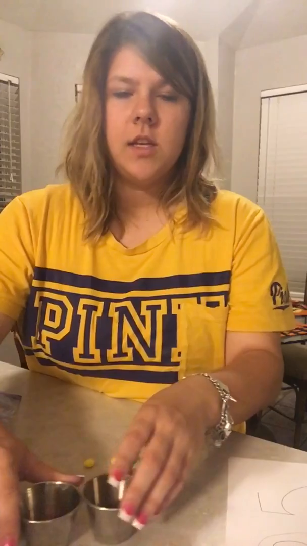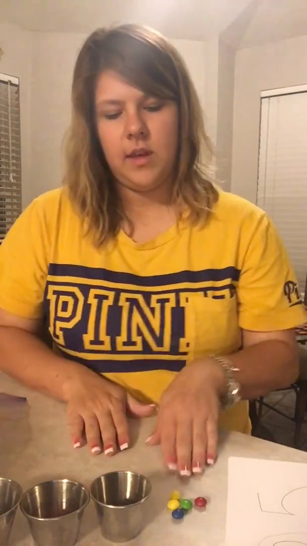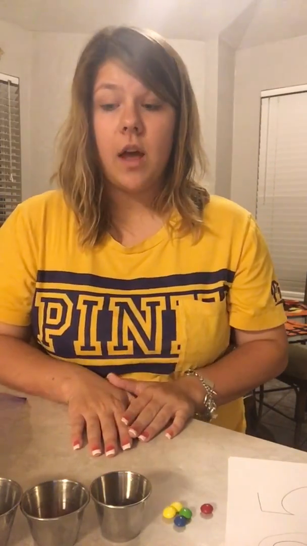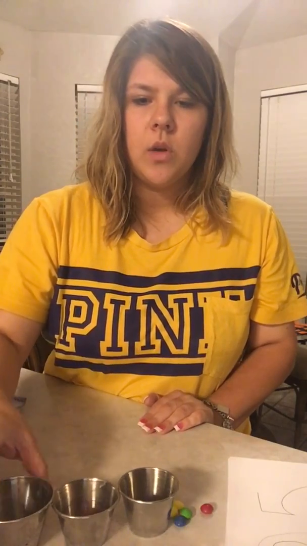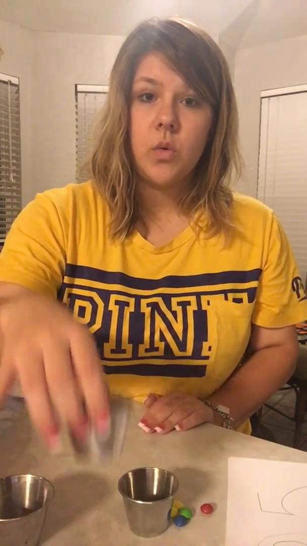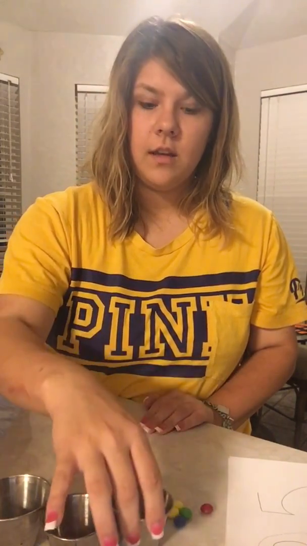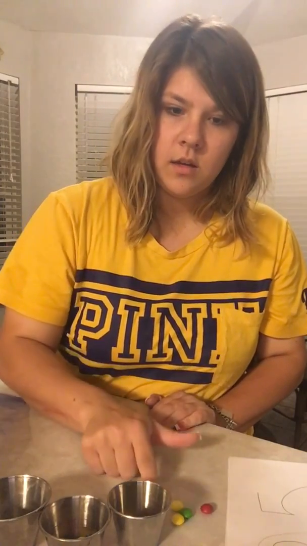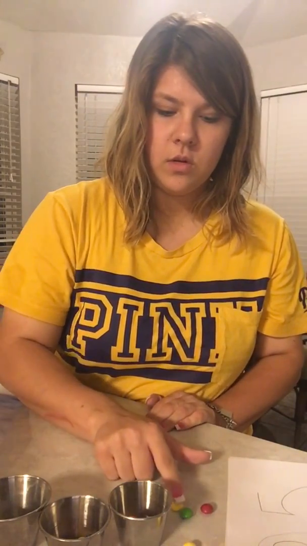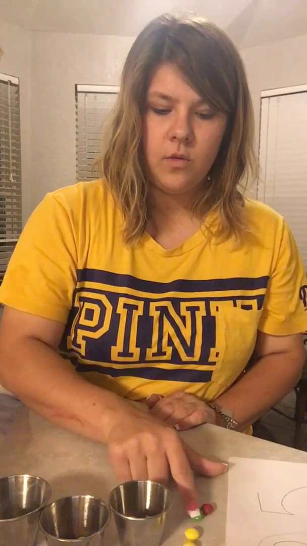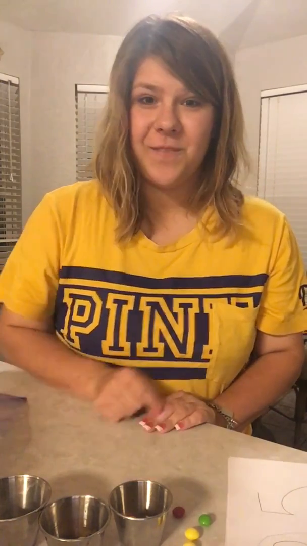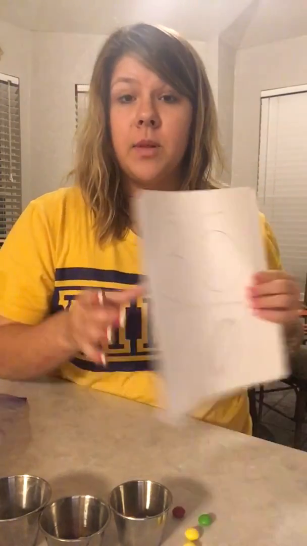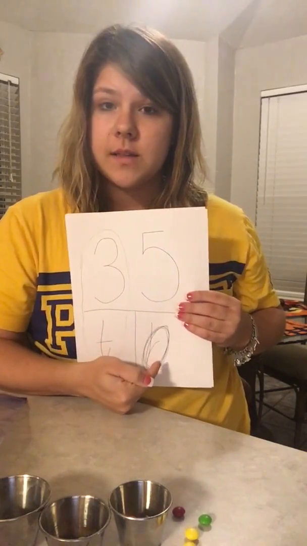Now we have Hallie's 5 out of her 35. If we count them, 10, 20, 30, 1, 2, 3, 4, and 5. That makes our complete 35 because we have our 3 tens and our 5 ones.